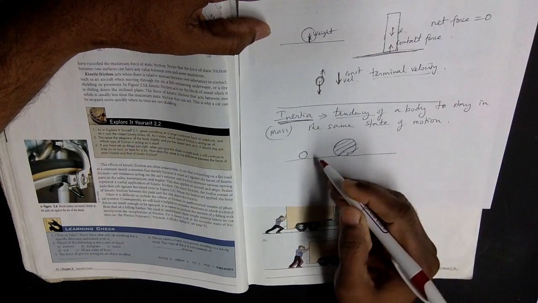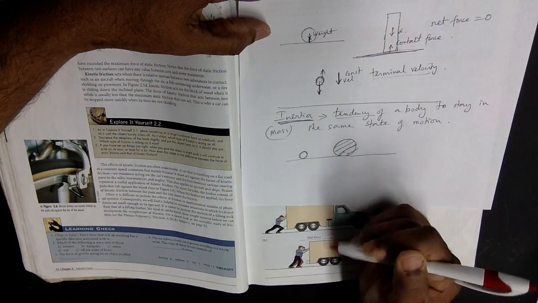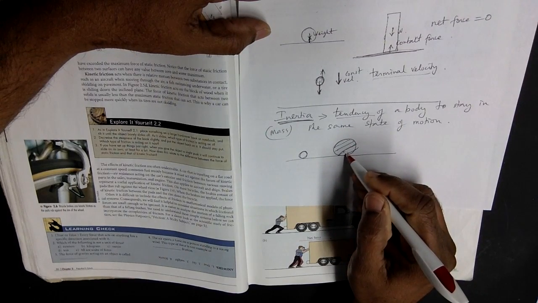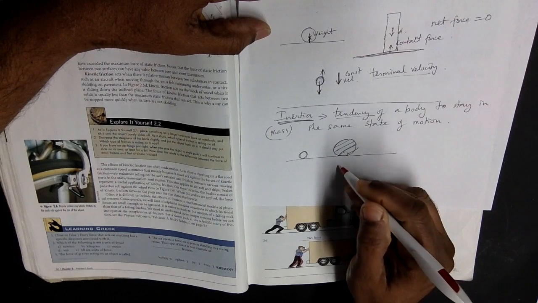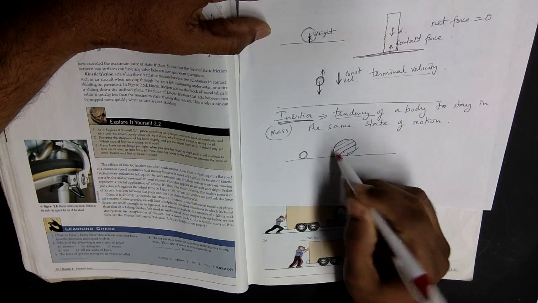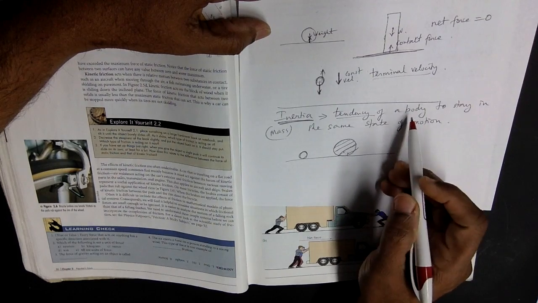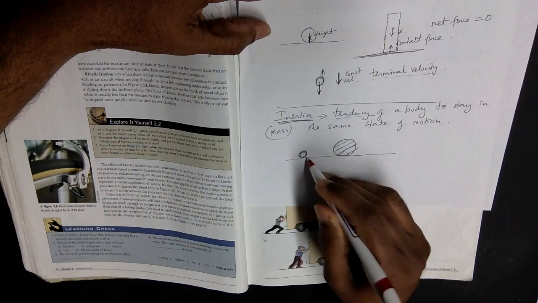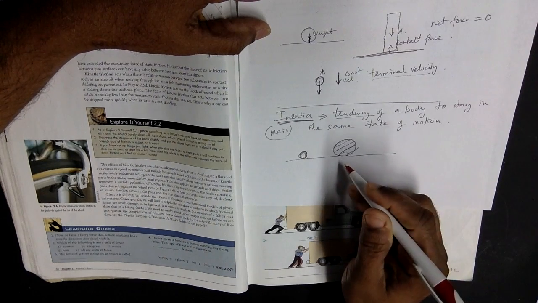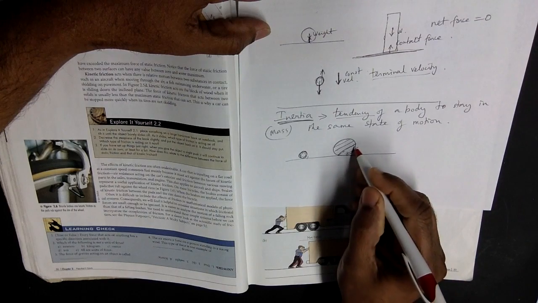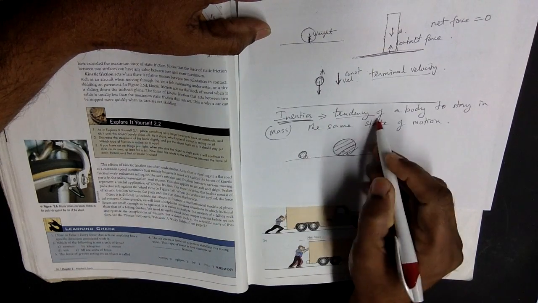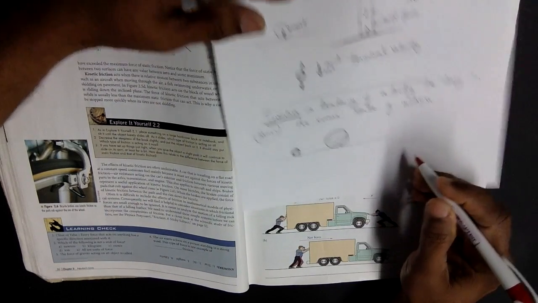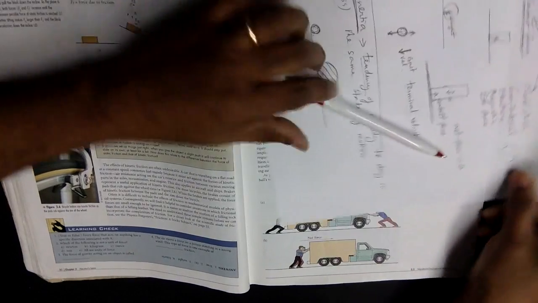Or, for example, imagine somebody threw a ping pong ball at your face, and at the same time somebody is throwing a bowling ball at your face. Now, which one of these two is easier to stop? Which has a greater tendency to keep going? This one has a greater tendency to keep going, whereas this one is easier to stop. Why is it easier to stop? Because it has less inertia. So it is easier to stop, and this one is harder to stop. So the tendency of an object to keep going with the same velocity, that is basically what is known as inertia.